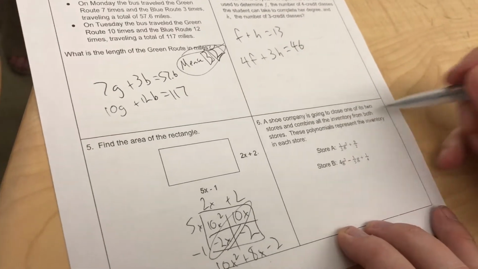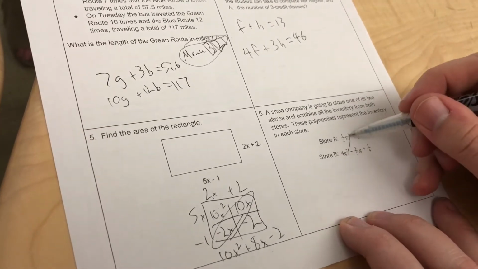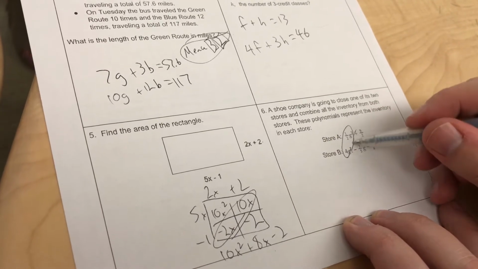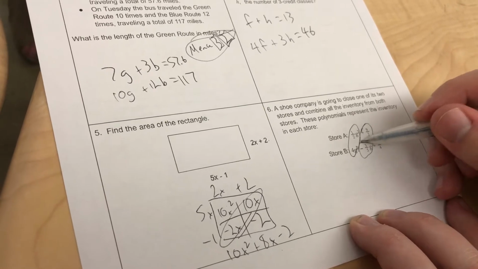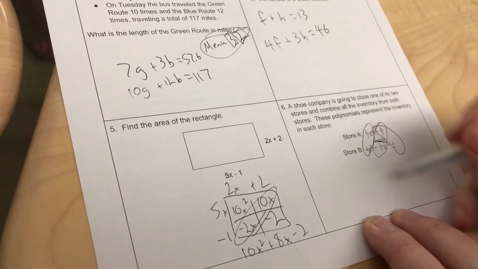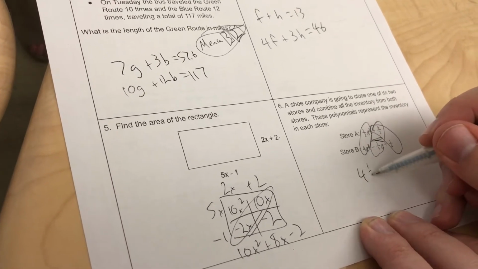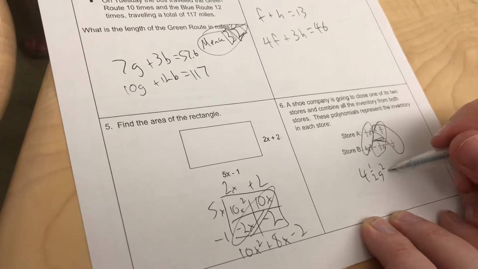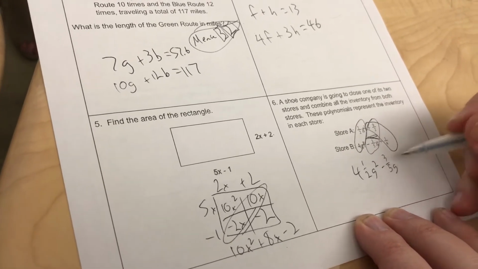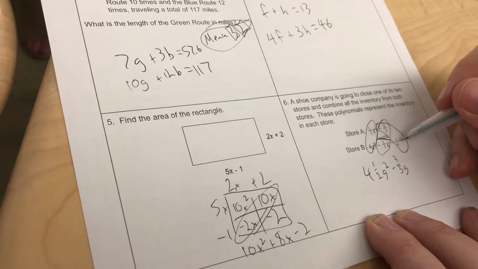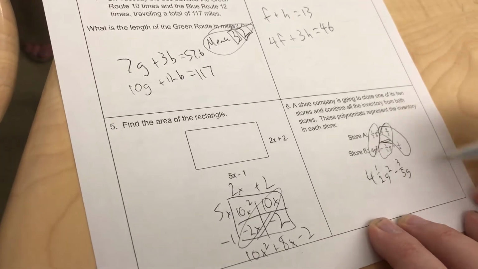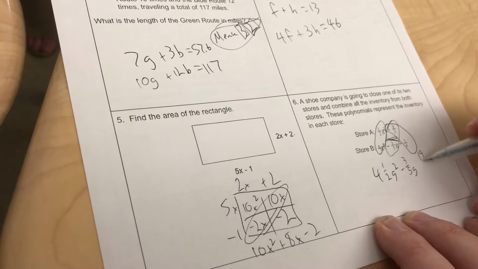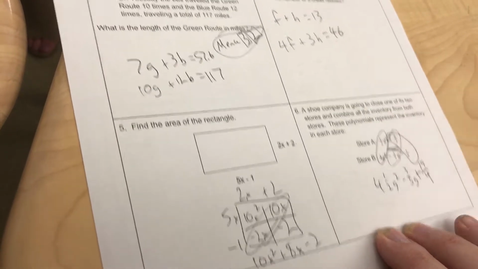When this one says it's combining inventory, combine means you add together. These two go together. These two go together. Or no, sorry. This one has g. It's by itself. These two are going to go together. So we have 4 1/2 g squared. We have minus 3/5 g. Nothing's going to change that one. And the 9/2 and the 1/4, we convert this to fourths, or you can add these two on your calculator. You're going to get 19 over 4.